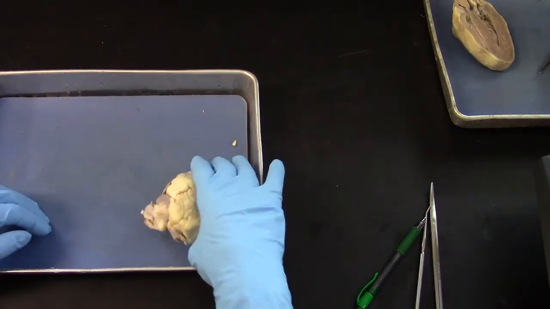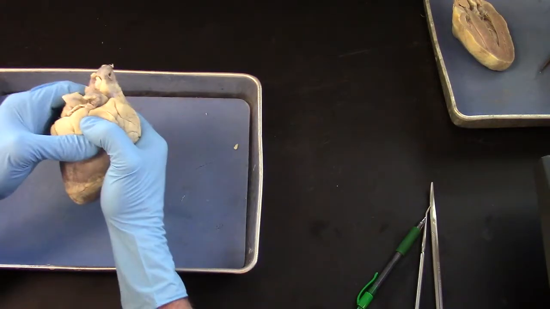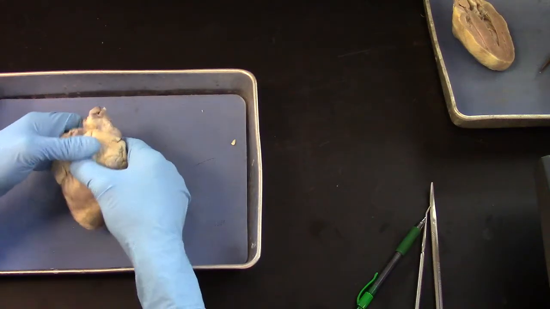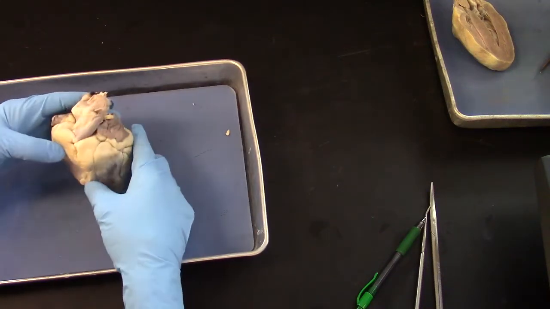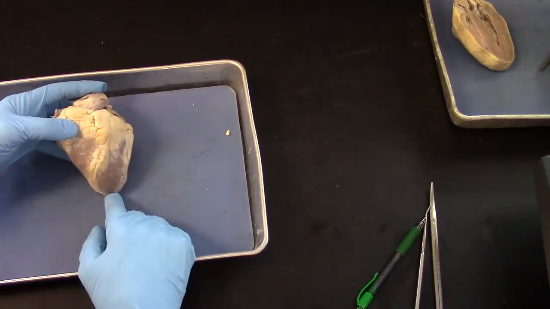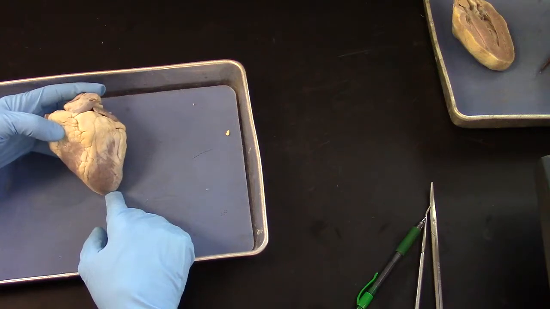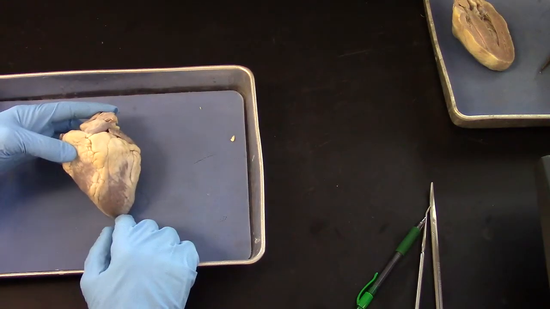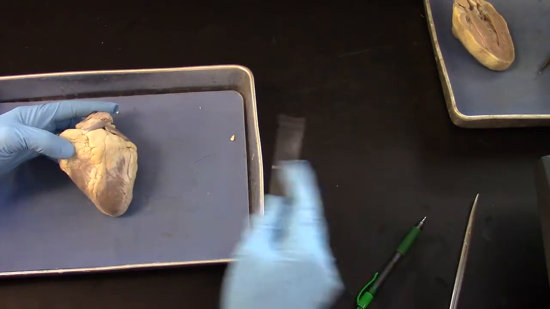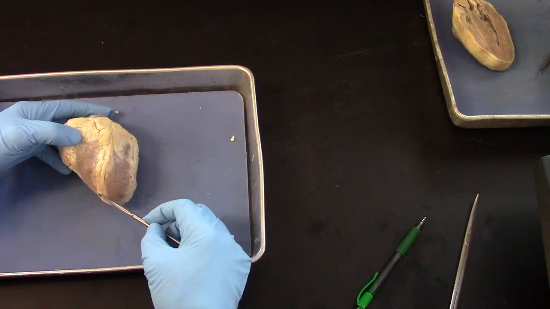These are sheep hearts, and they have been preserved. You have to massage them a little bit to soften them up as best you can. To get oriented, the apex of the heart is the left ventricle. So you're looking at an anterior view of the heart here, and the interventricular septum runs right along this fat line.